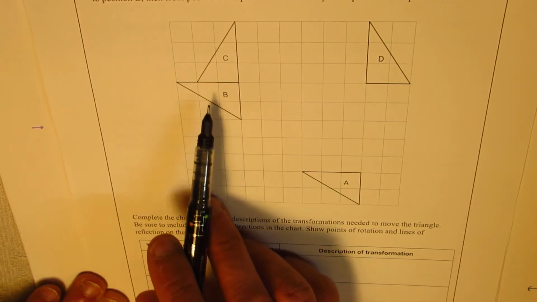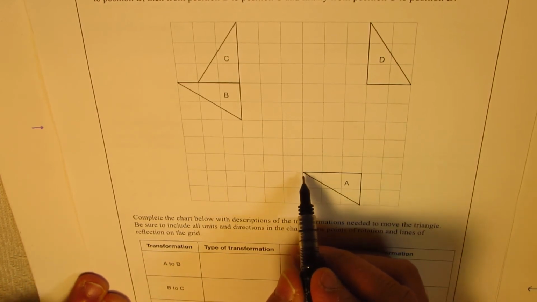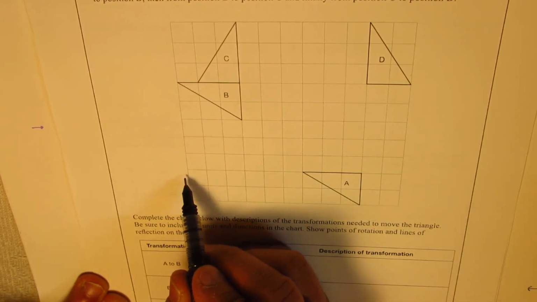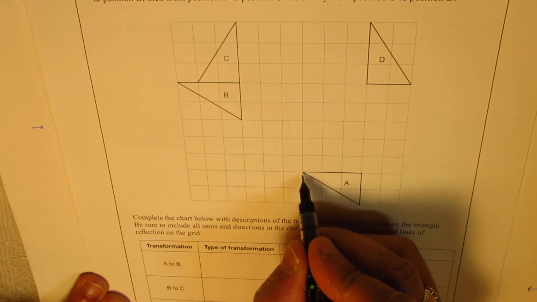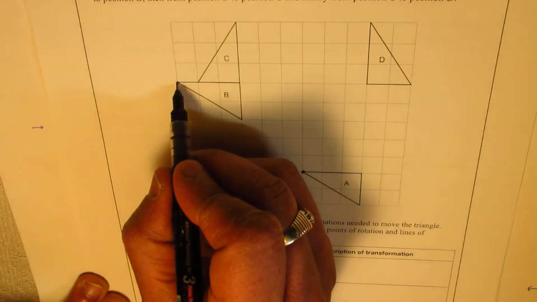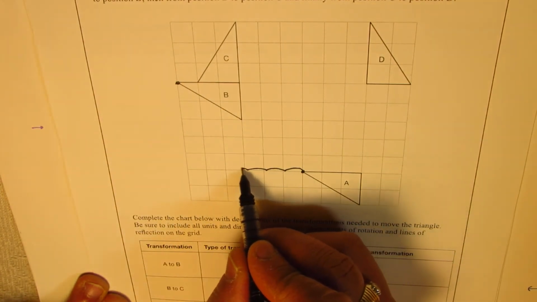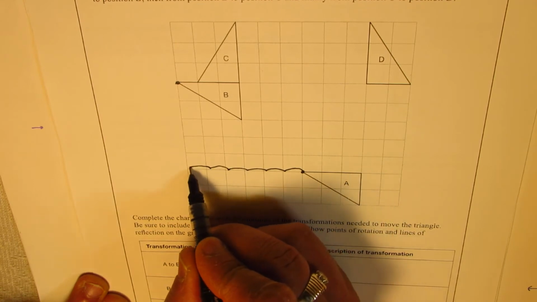Transformation from A to B. What really happens? So from A to B, you can see horizontally how much we move. Right? So you can choose a point. Let's choose this particular point. So from this, you are going to that point. How did you move? 1, 2, 3, 4, 5, and 6.